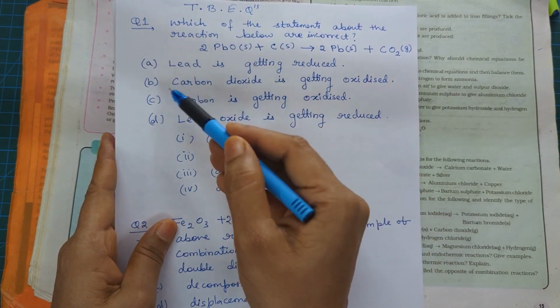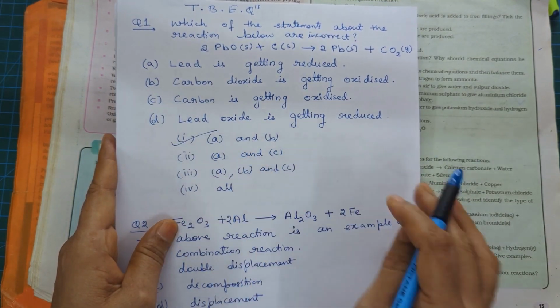The first 2 statements are wrong, A and B. So the first option is the correct answer.